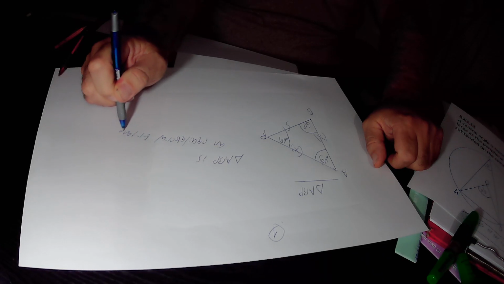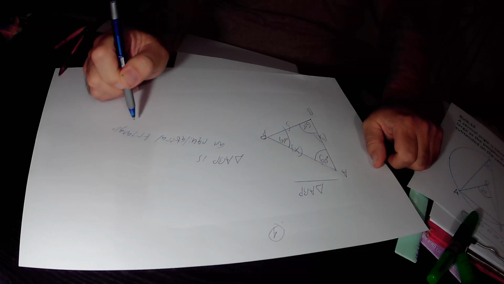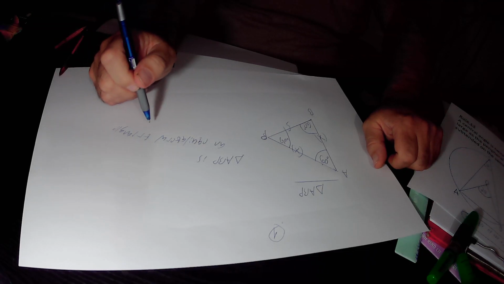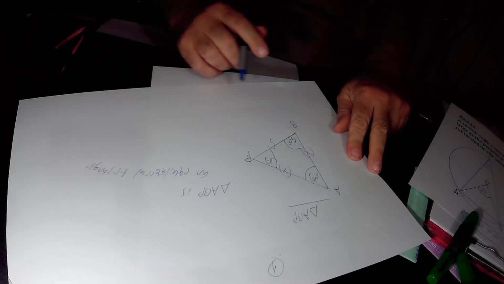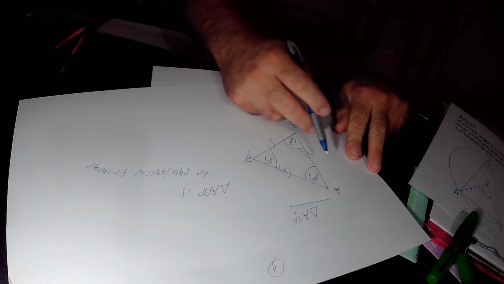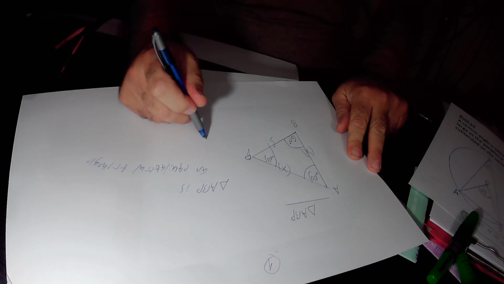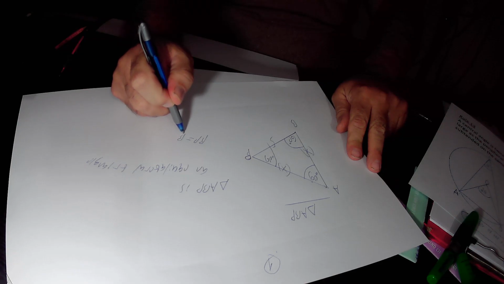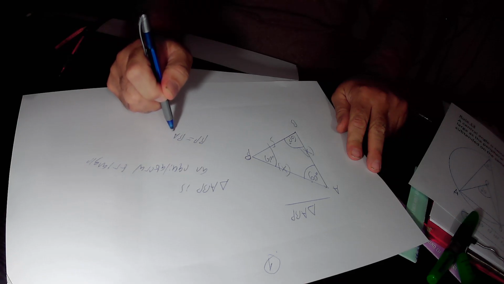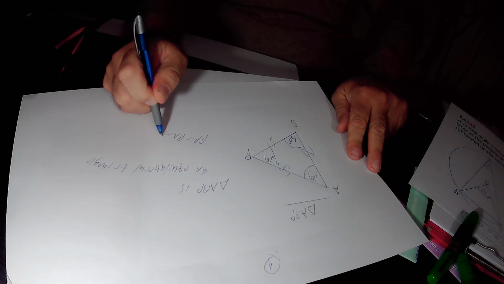And know that all the sides of any equilateral triangle are equal to each other. That is to say, BP equals BA equals AP.